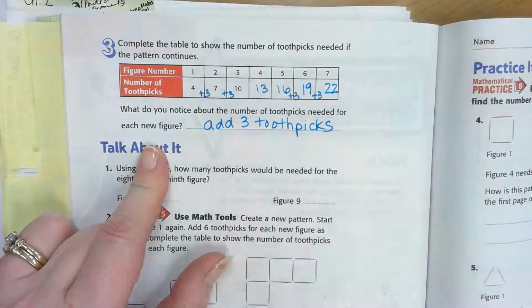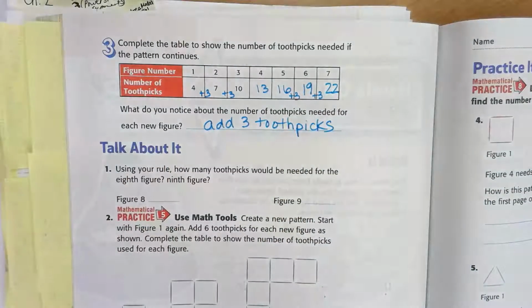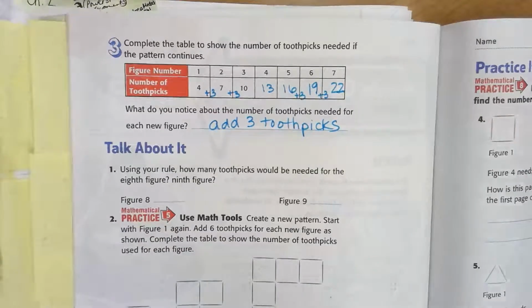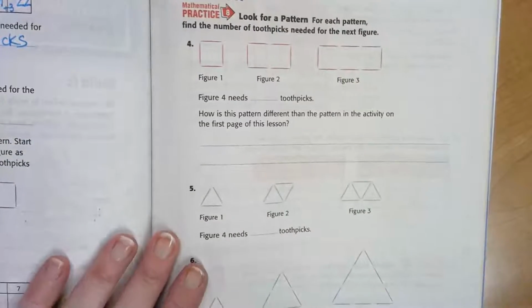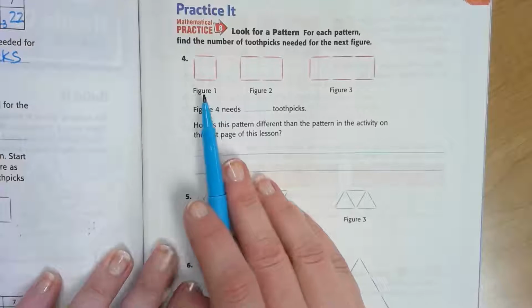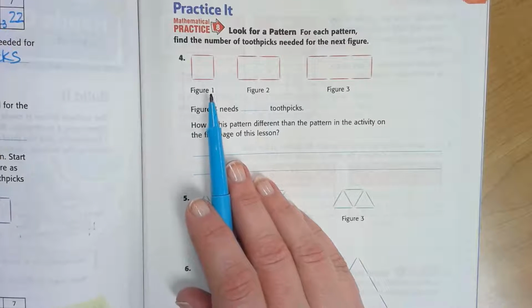Let's take a look at another problem. Let's skip over to page 509 and look at a new problem. Here it says now we have figure 1 with 4 toothpicks.